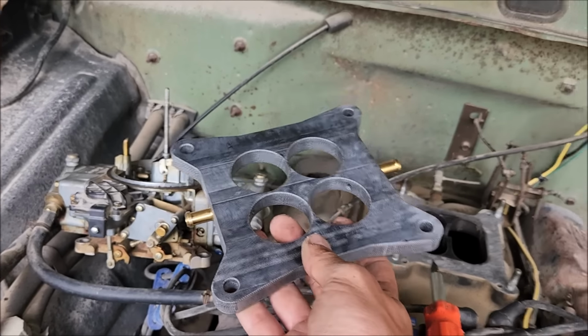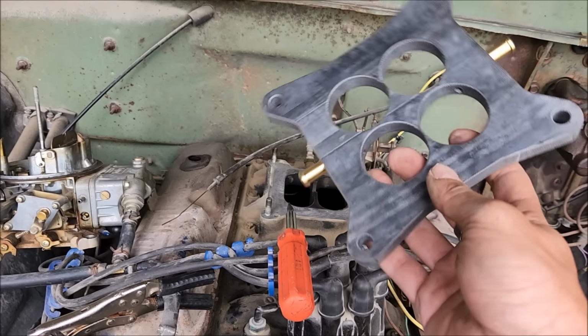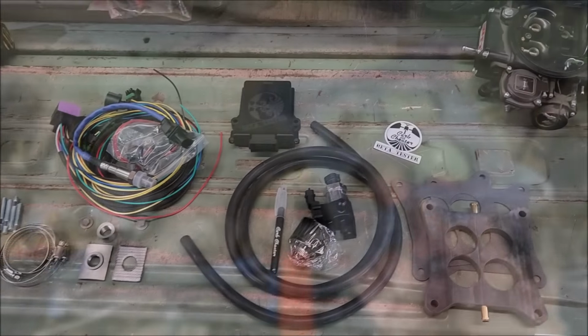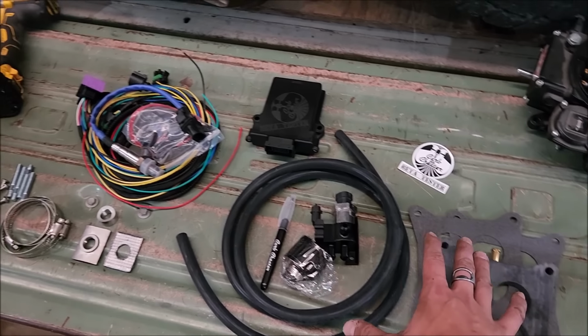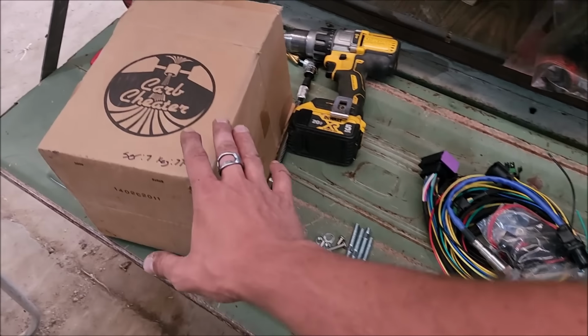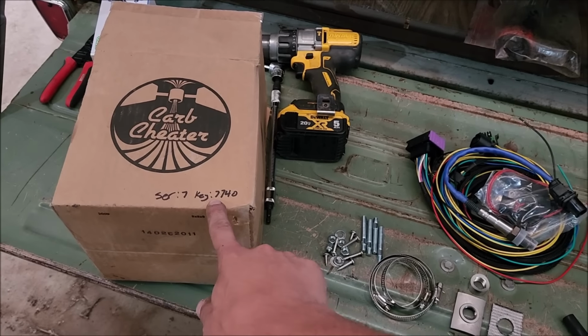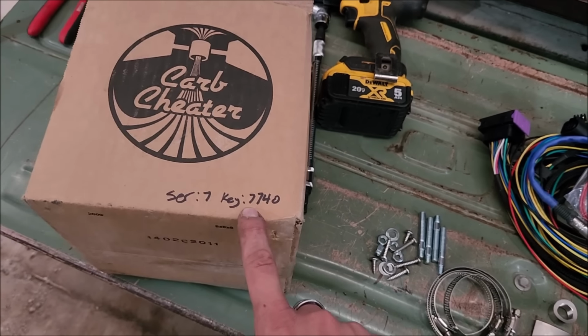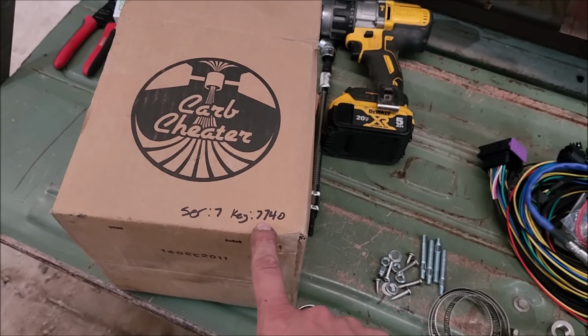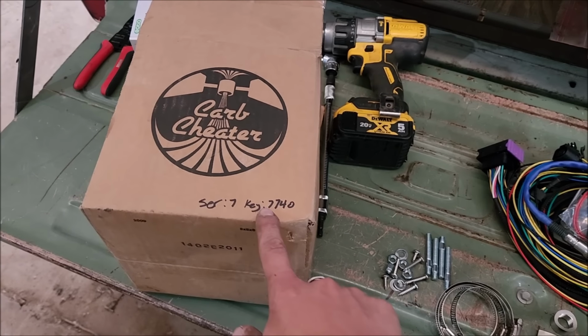So with that, let's go look at everything the kit comes with and then move on with our installation. All right, so here's all of the goodies that come in your Carb Cheater box. We're probably going to change how we're doing this, but at the moment, these are very important, and do not lose these. Write these down somewhere.